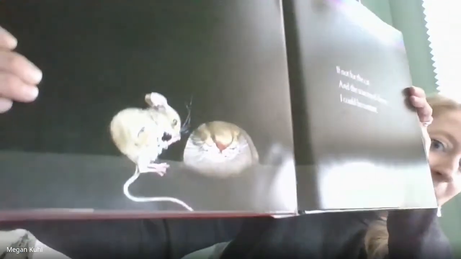So there's the picture. Let's read another one. Let's see if you can figure out which animal he's describing.